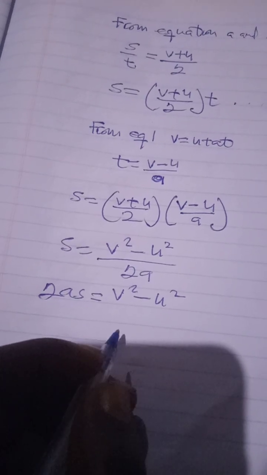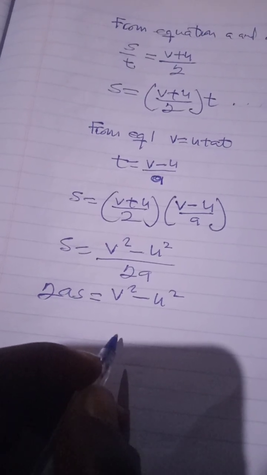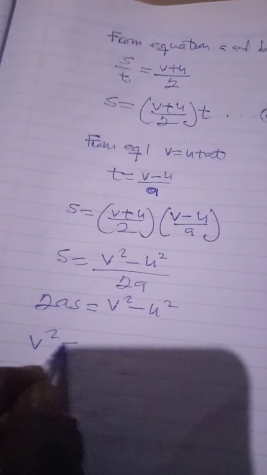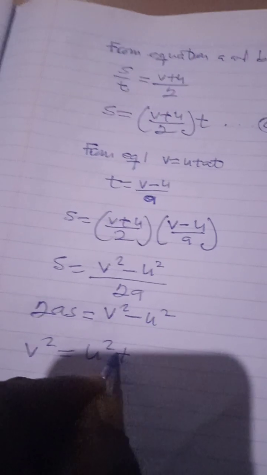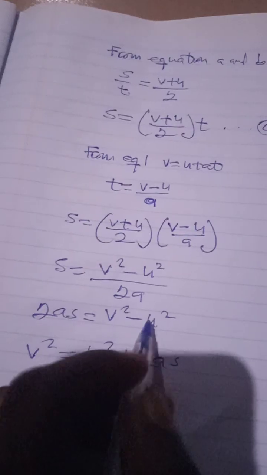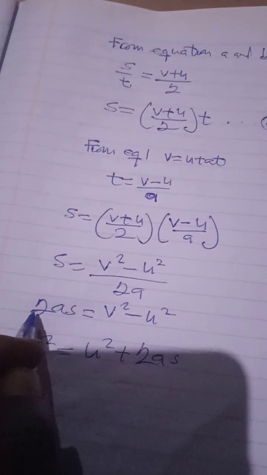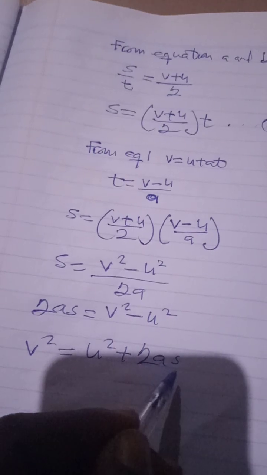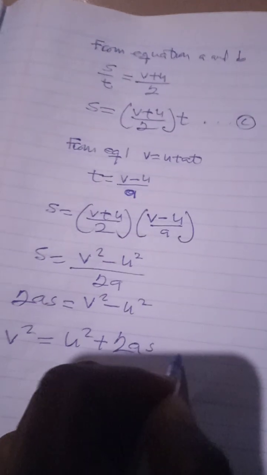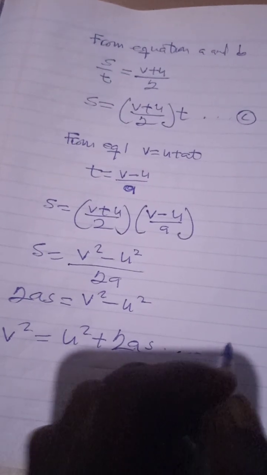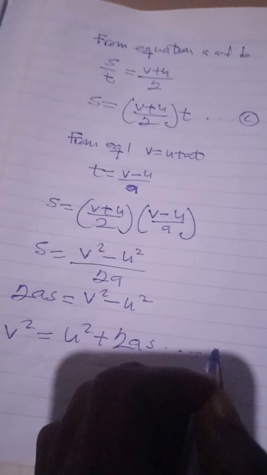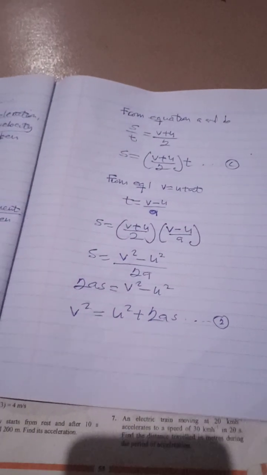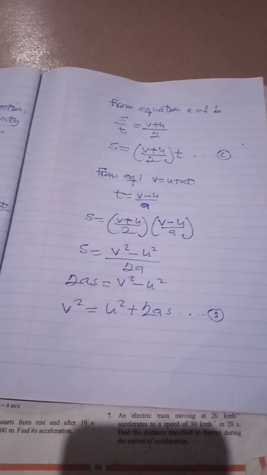Now you want to make v square the subject, so we get v square is equal to u square plus 2as, because when this one comes over it becomes positive, right? Yes. So v square is equal to u square plus 2as. That is the second equation of motion.